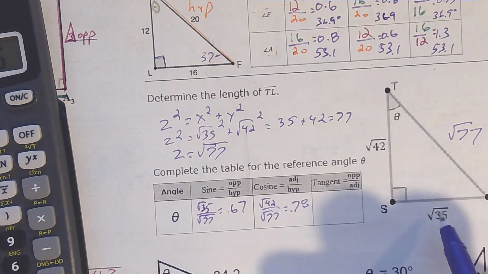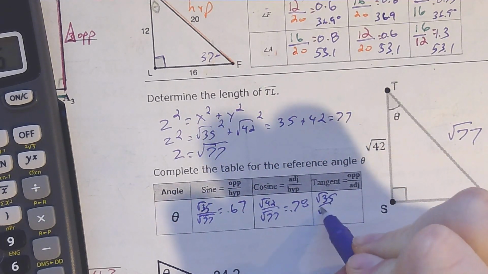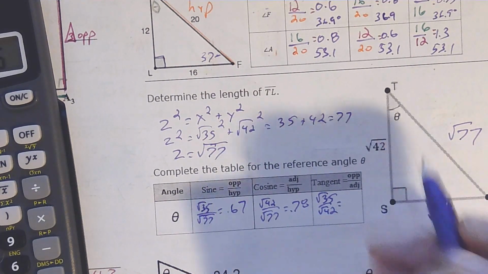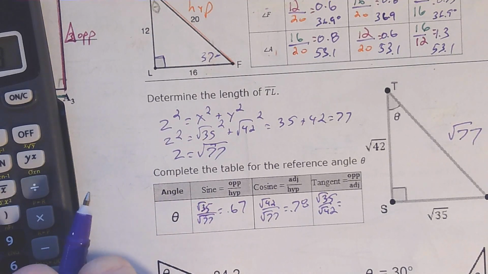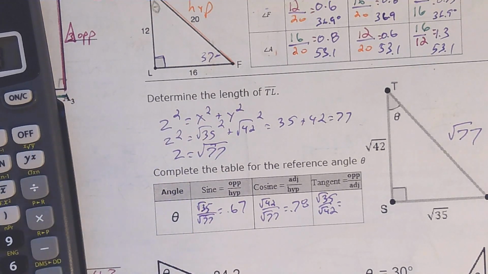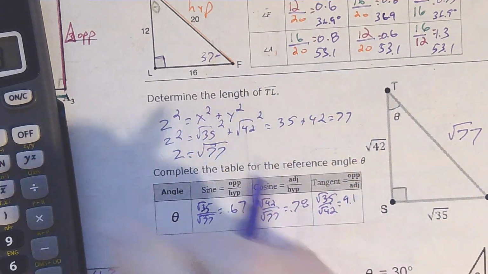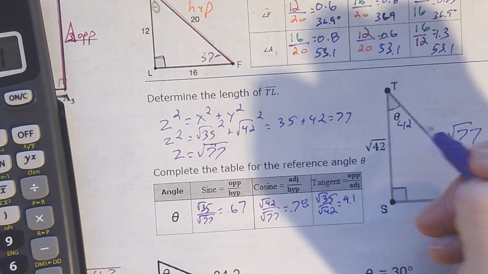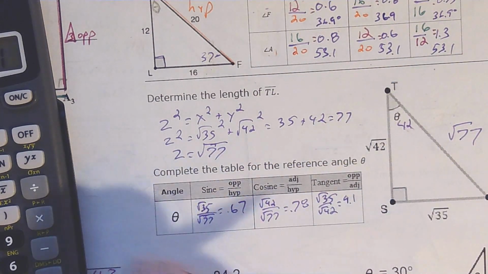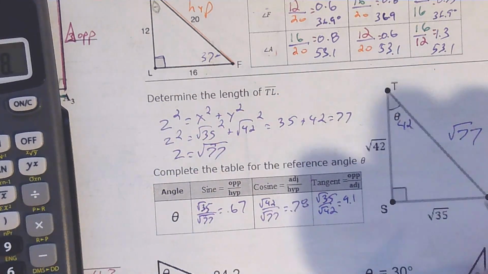And tangent is opposite over adjacent, so square root of 35 over square root of 42. That is going to equal 0.91, and I'll use that to figure out this angle. This angle here is 42 degrees. So if that's 42 degrees, then 42 plus 90 subtracted from 180 means this is 48 degrees.